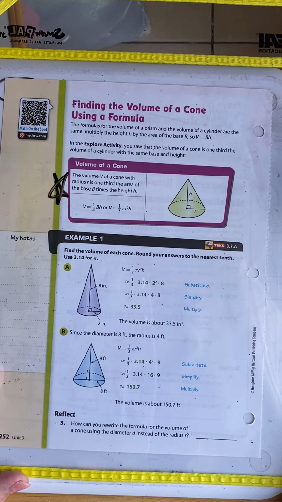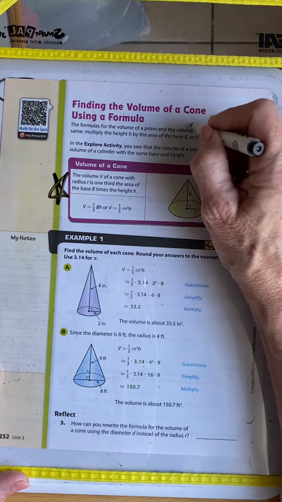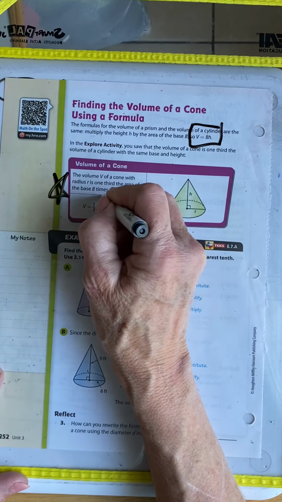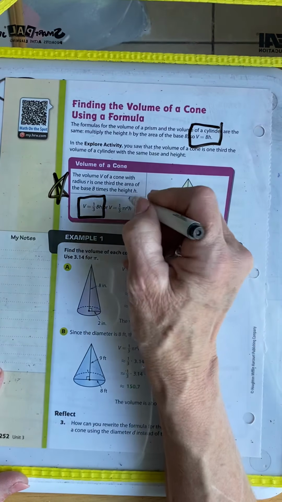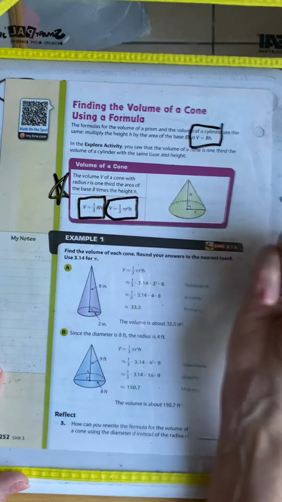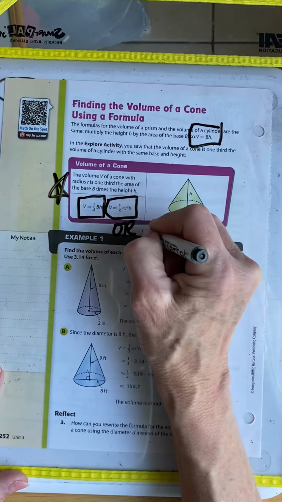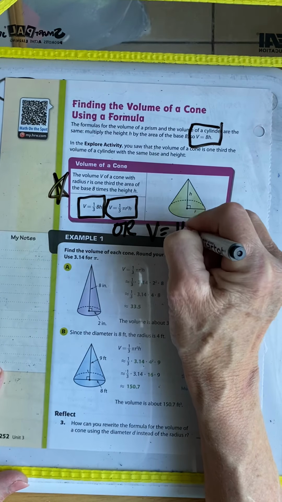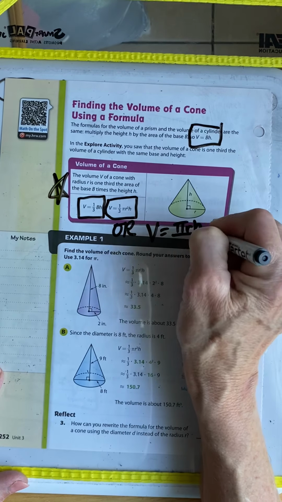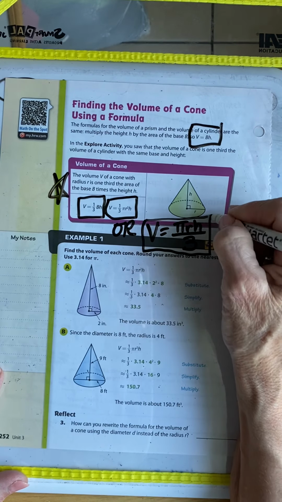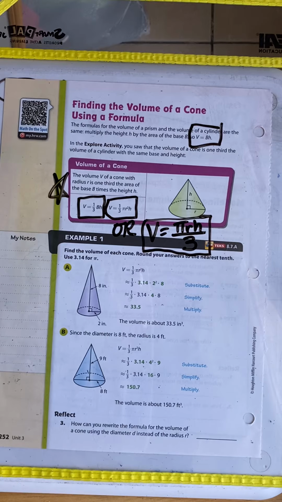The volume of a cone using a formula. They first discussed volume of a cylinder, and then we explored, and we saw that it's 1/3 the volume of a cylinder. So, again, the formula is 1/3 BH, or 1/3 times pi r squared times height, or we like to add V equals pi r squared h divided all by 3. That's the way to go, my friends.